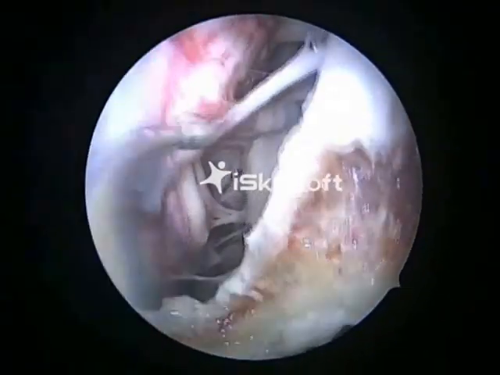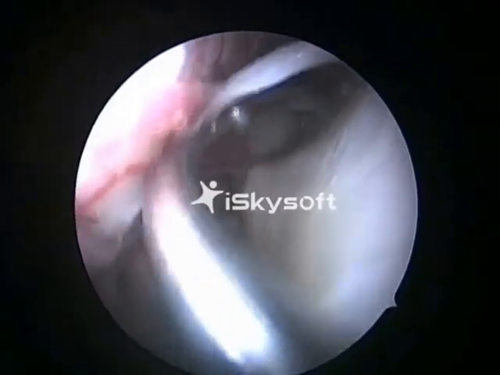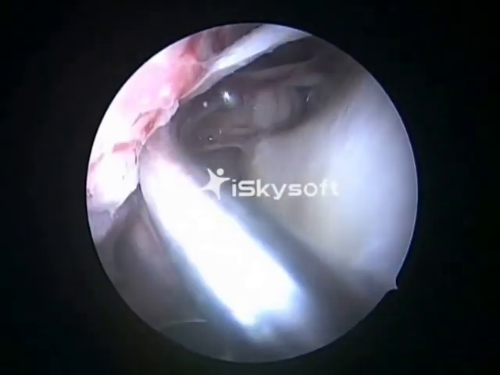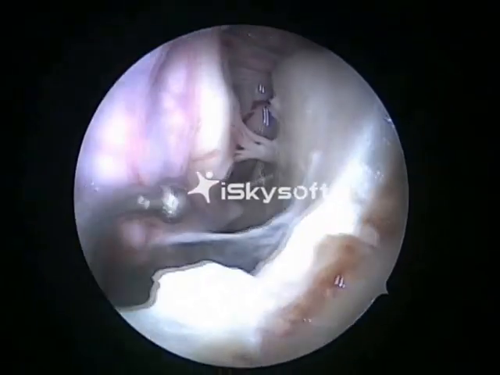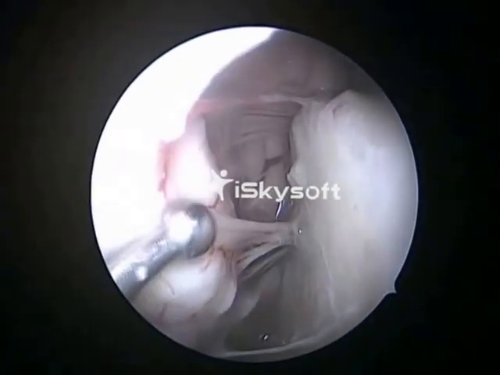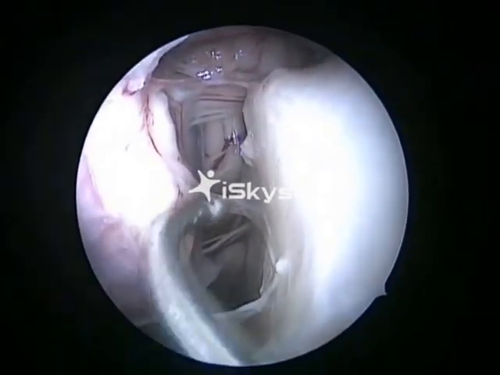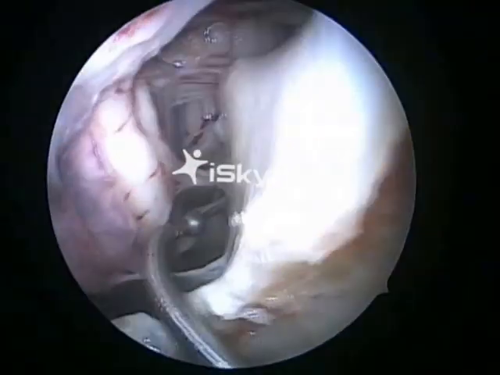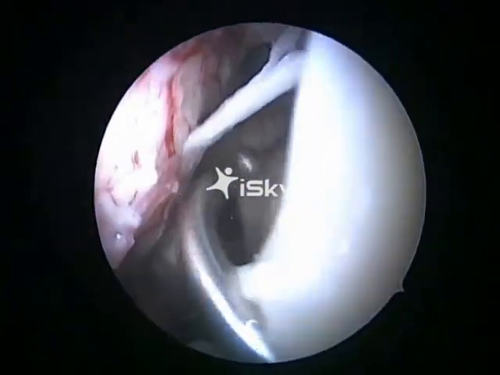Six. You can see the 7 and 8 with the labyrinthine artery. That's the 12. The 9, 10, 11 behind it. 12th is more ventral.